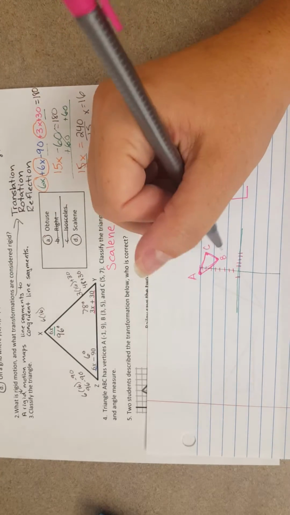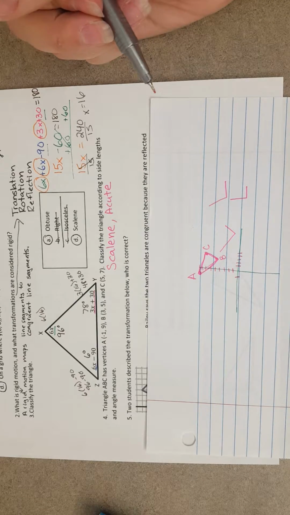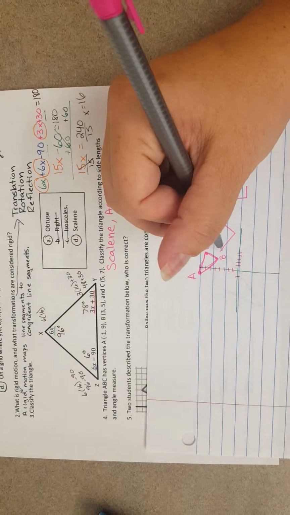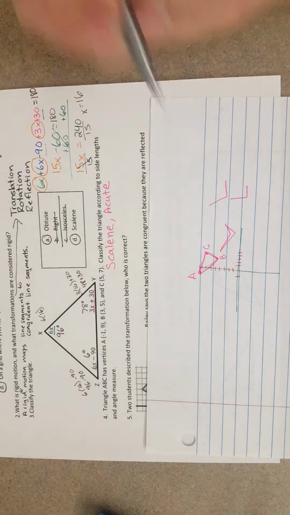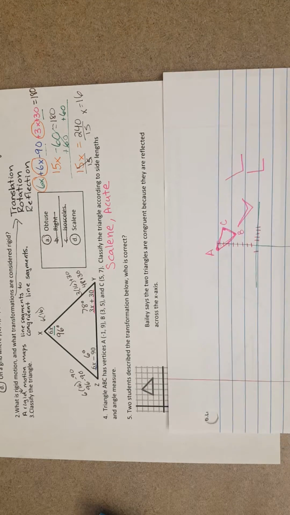If this line had been more like this, where those would be perpendicular lines, then we would have had a right triangle. If they were a little farther away like that, you would have had an obtuse. But for now, it's just scalene and acute.